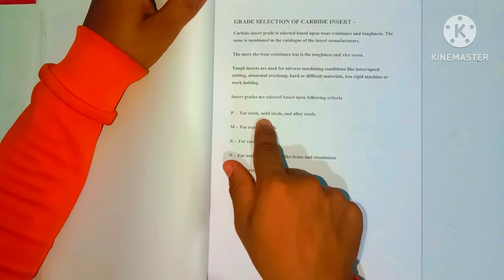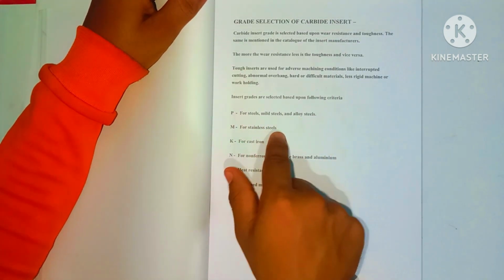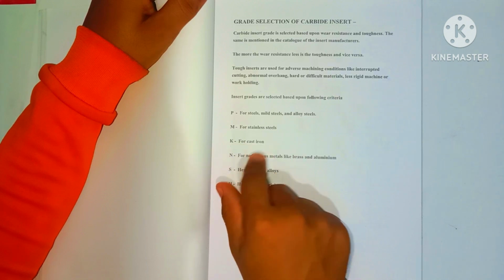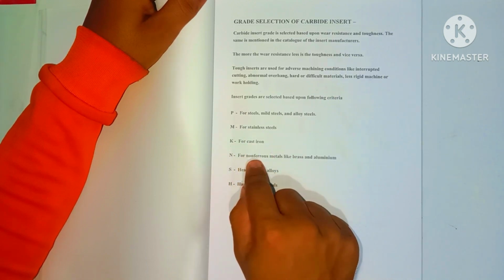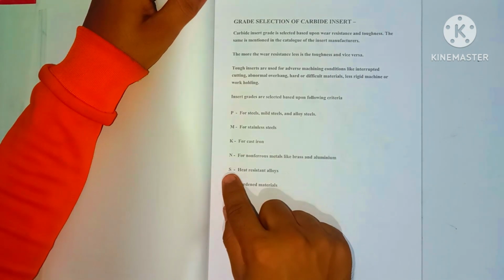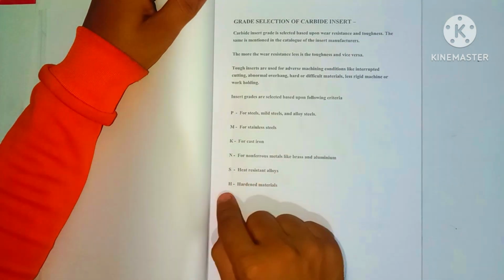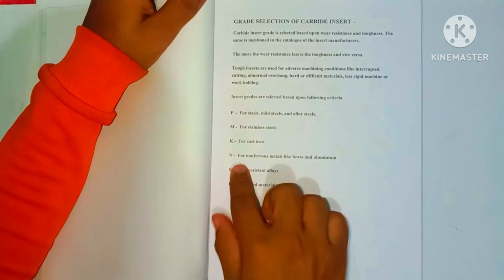P for steel, alloy steel and hollow steels. M for stainless steel. K for cast irons and non-ferrous metals like brass and aluminum. Heat resistant alloys and hardened materials.